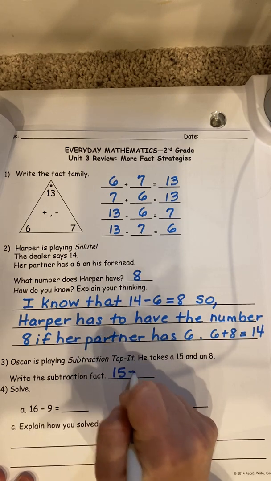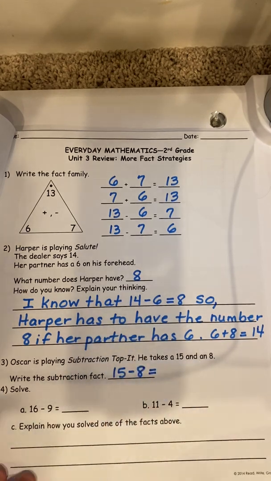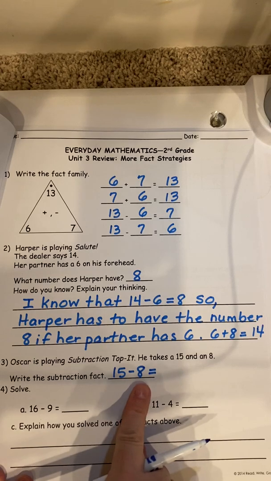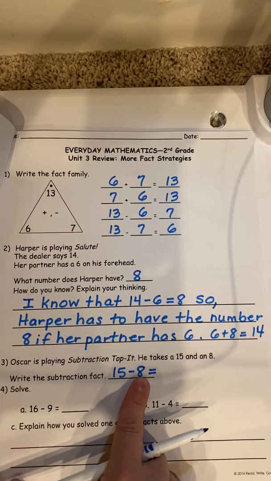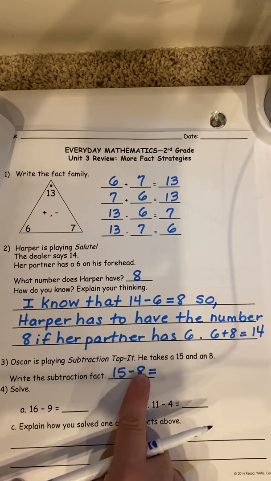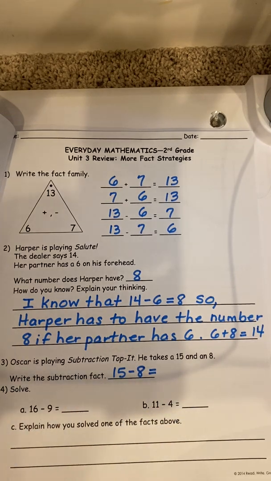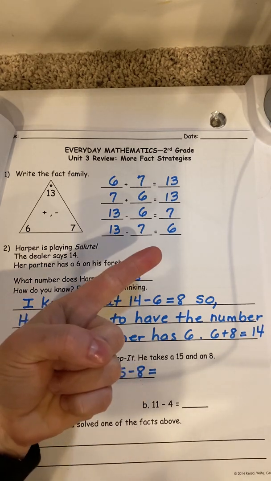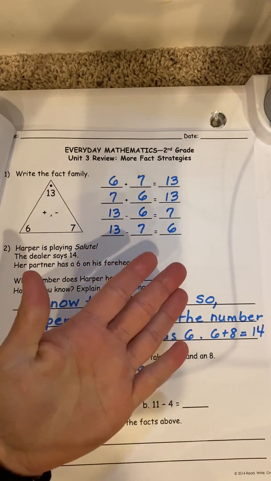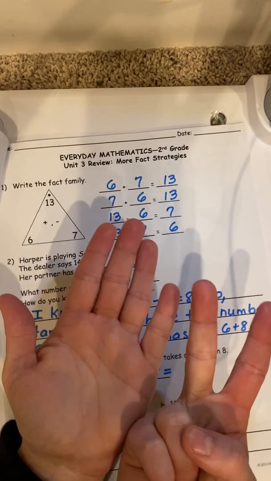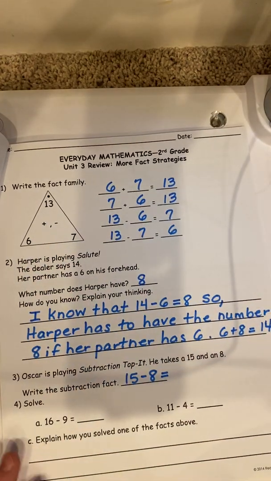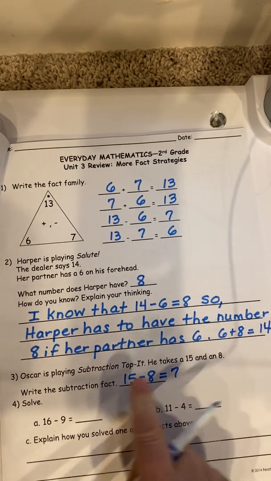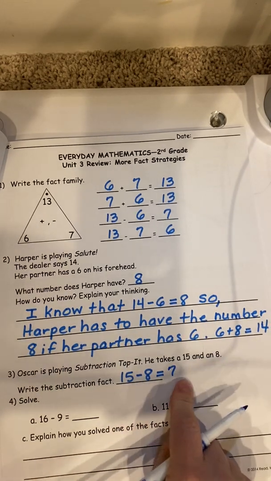So 15 minus 8 is, again, you can start with 15 and count down 8, or you can do the turnaround fact and do 8 plus something to get 15. So I'm going to count up. I'm going to start with 8, 9, 10, 11, 12, 13, 14, 15. So 8 plus 7 equals 15. Or 15 minus 8 is 7.